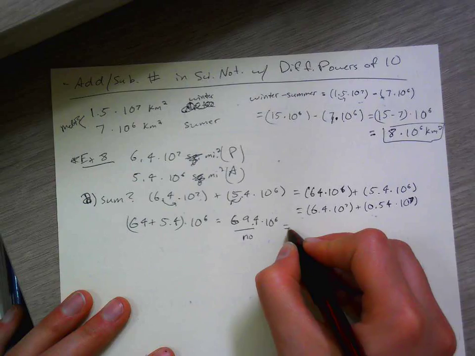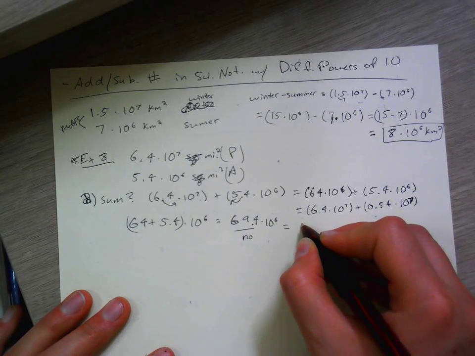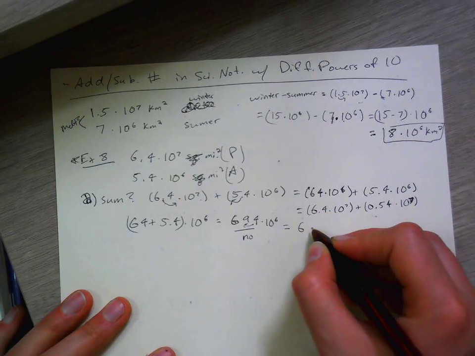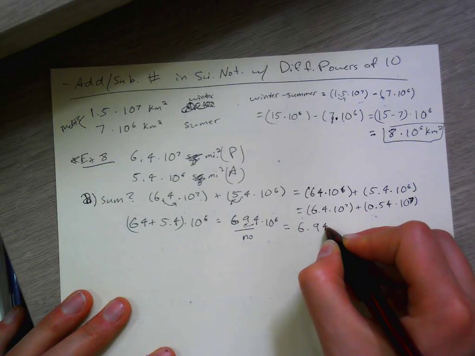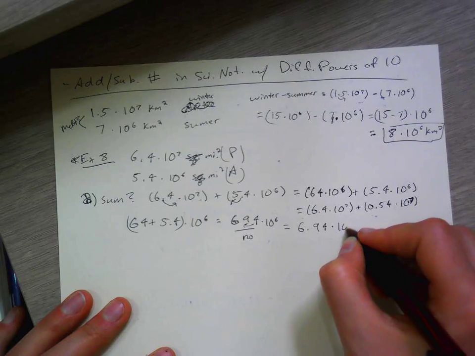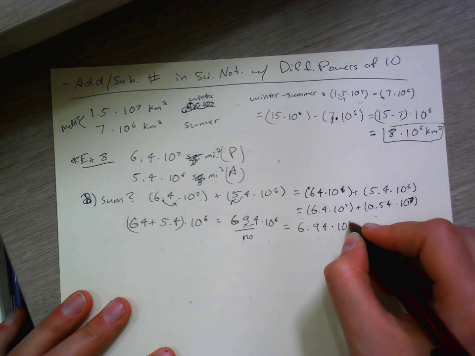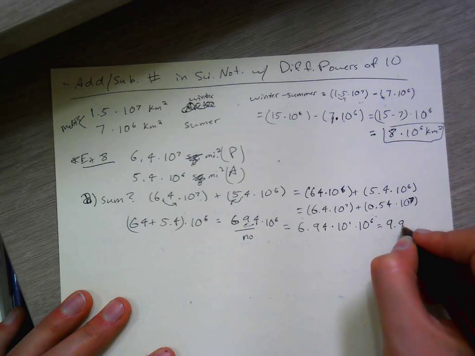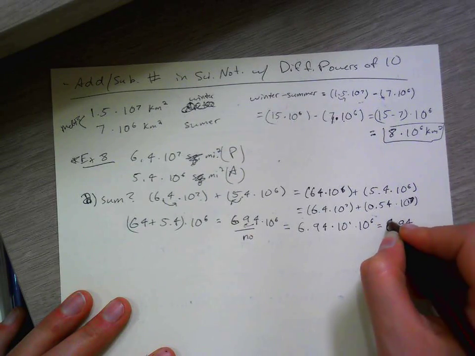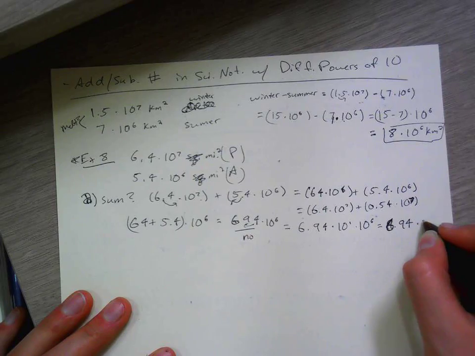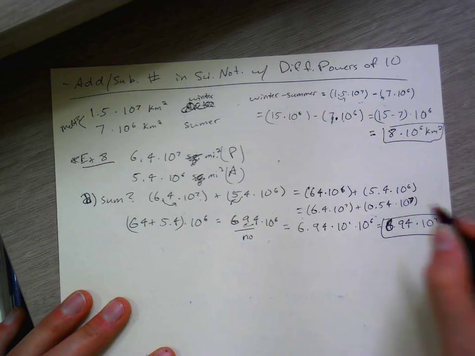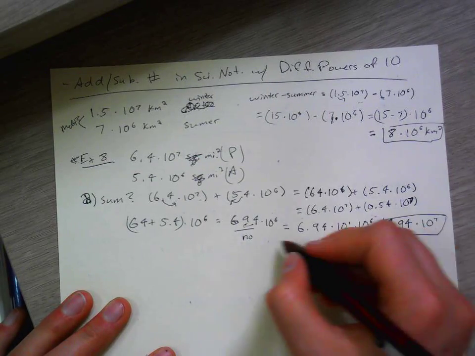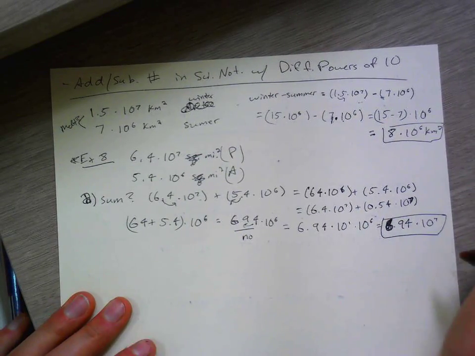No. So let's make this into, move it one to the left, so it becomes 6.94 times 10 to the power of 1 times 10 to the power of 6 equals 6.94 times 10 to the power of 7. So in this case, it may have been easier to do it with these numbers. You never really know, just pick one, and then if this isn't scientific notation, you would transfer it later.